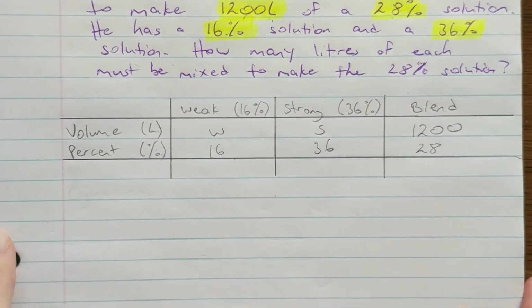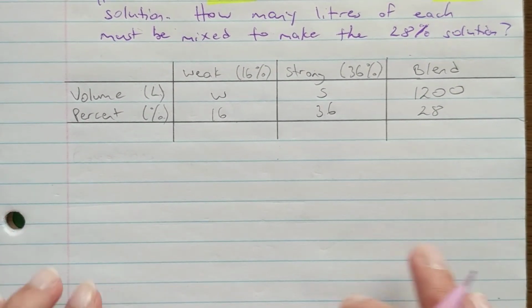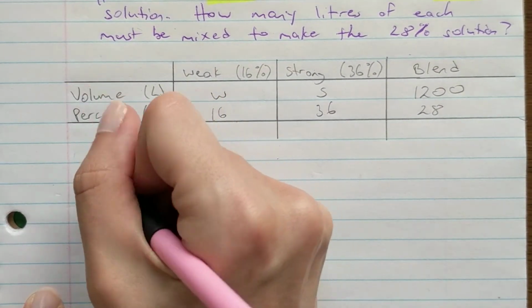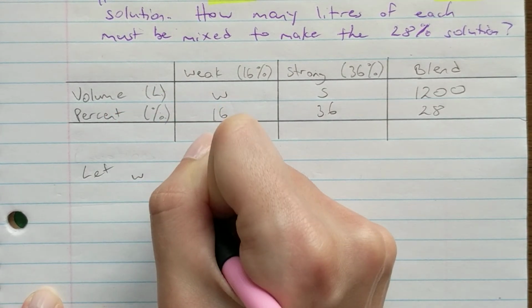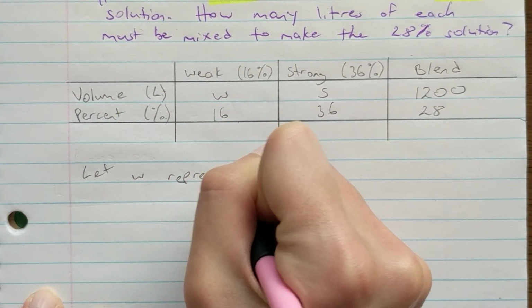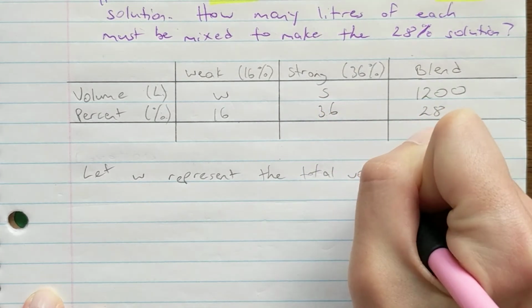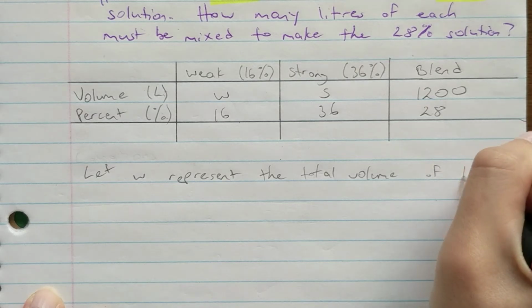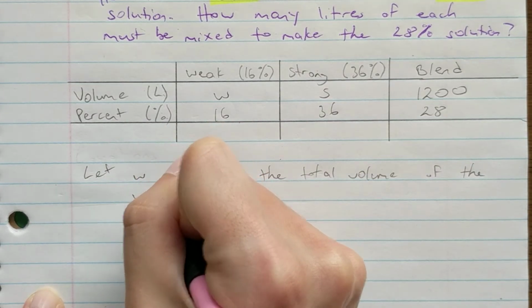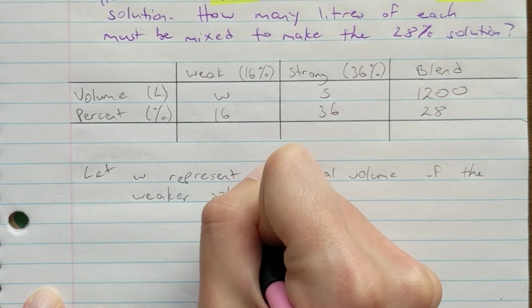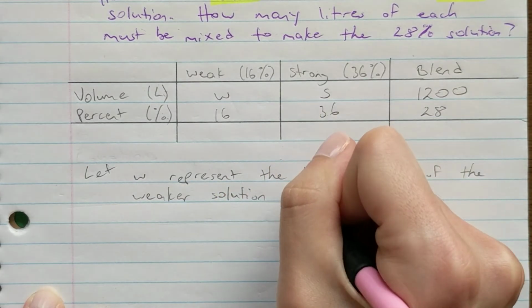Now, I didn't do this in the previous question, but I'm going to do it here. I'm going to use my let statement, so I'm going to say let W represent the total volume of the weaker solution. That's the 16% one.